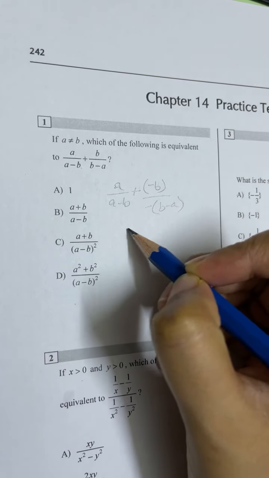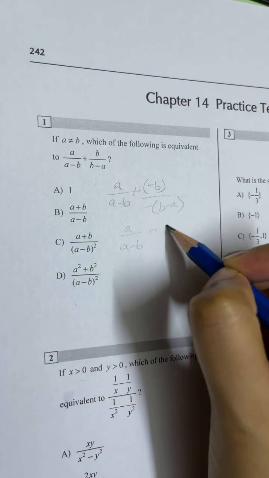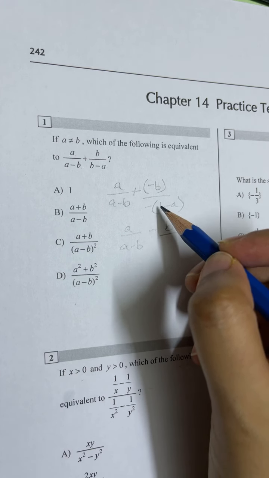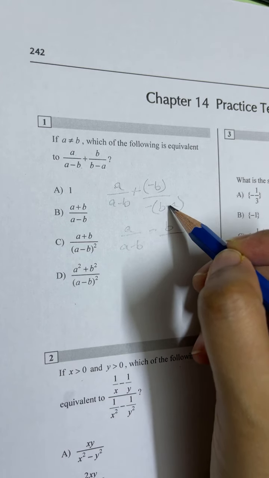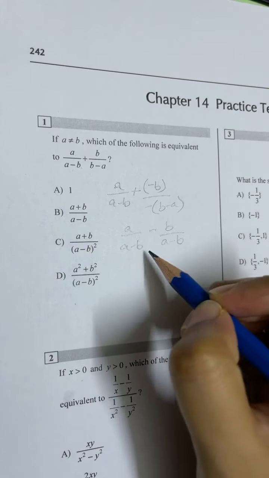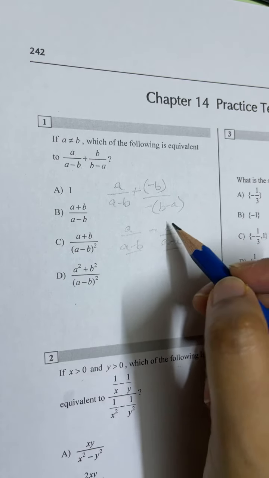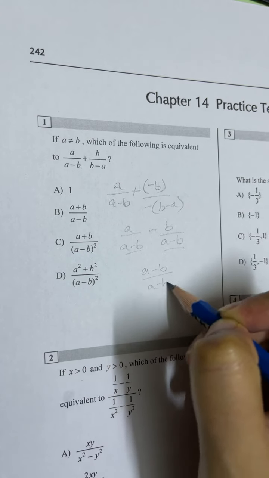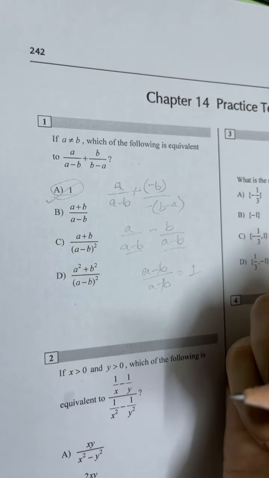So now what I'll have: A over A minus B, plus into minus will give you minus B over, now you are just opening the brackets and multiplying the negative sign, so that's negative B, and negative makes it positive A. So you have a positive A and a negative B. Now you've got the denominators the same, so you can simply add or subtract the numerators. So your answer is A minus B divided by A minus B, and that's equal to 1. So your answer is A.